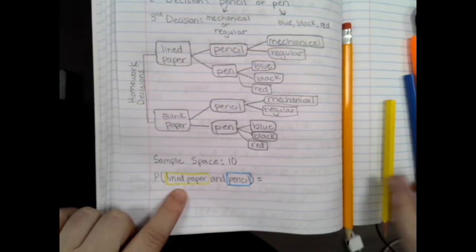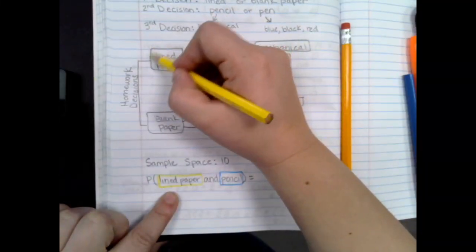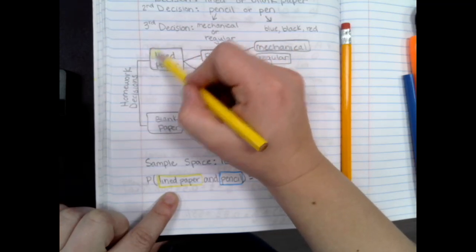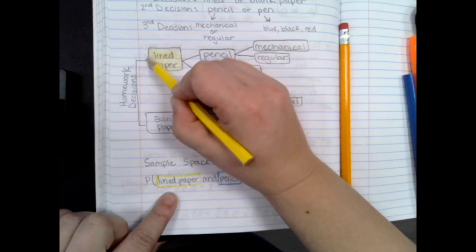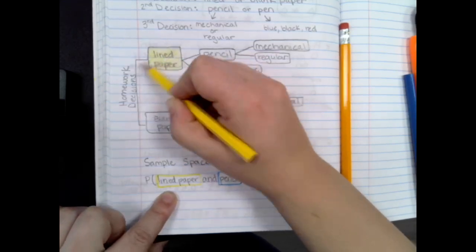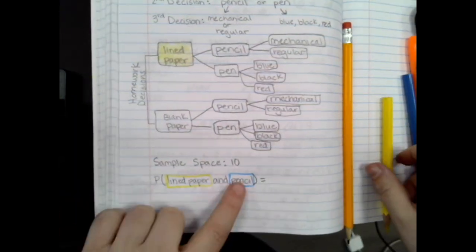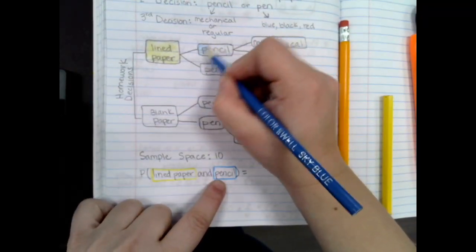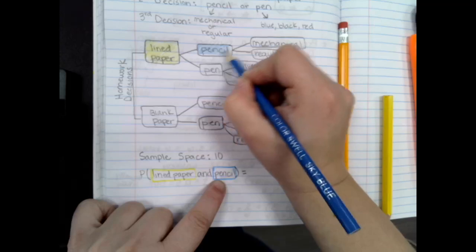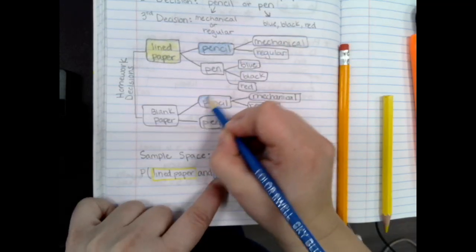So lined paper, I picked yellow, so I'm going to color this box in yellow. And then I'm going to color in my pencil blue, because that's what I chose. So pencil, I have pencil up here, but I have another pencil down here. So I'm going to color both of those blue.